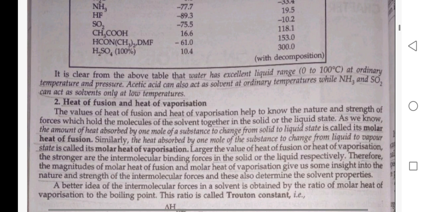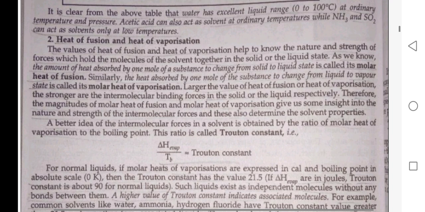It is clear from the above table that water has an excellent liquid range, 0 to 100 degrees Celsius, at ordinary temperature and pressure. Acetic acid can also act as a solvent at ordinary temperature, while NH3 and SO2 can act as solvents only at low temperature.